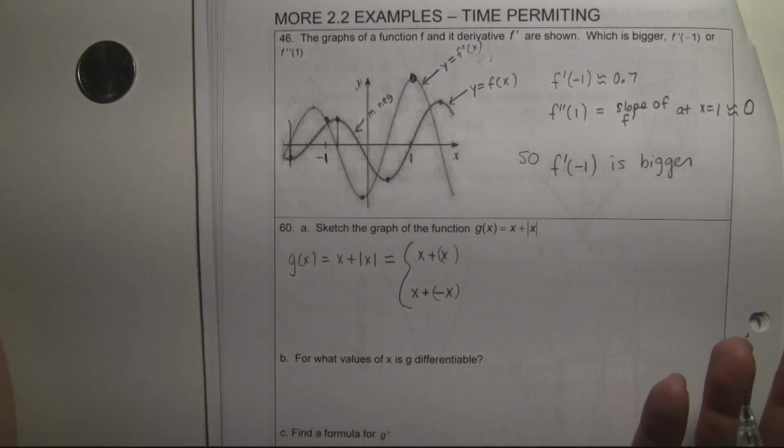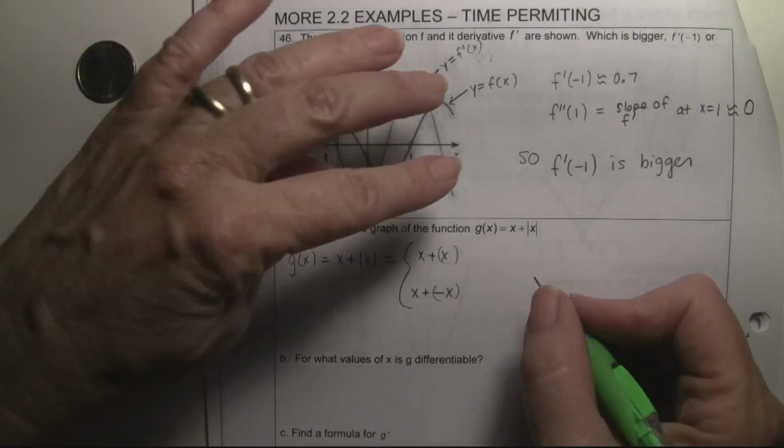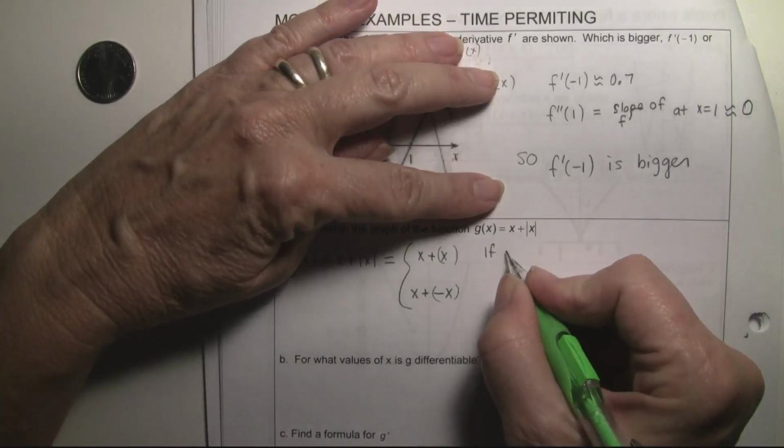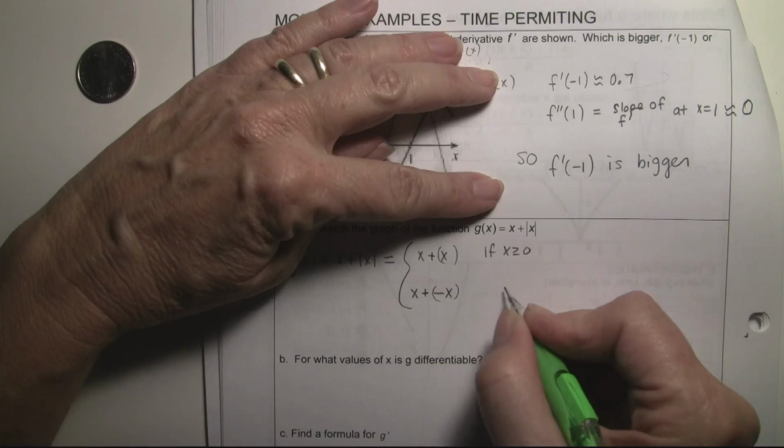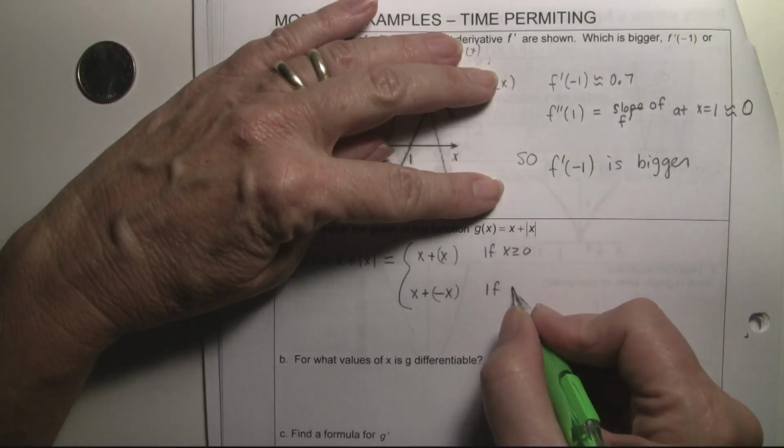And so then, the condition for this one is if x is greater than or equal to 0. And the condition for this one is if x is less than 0.